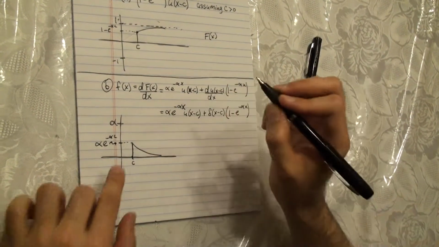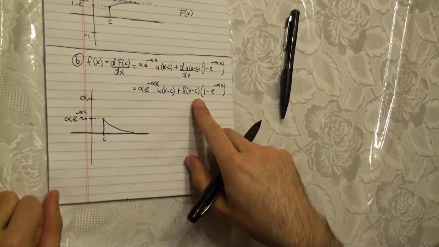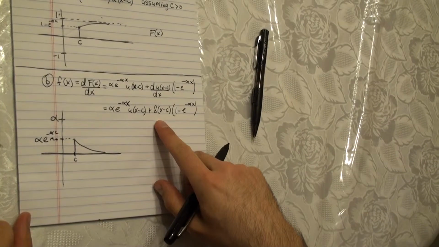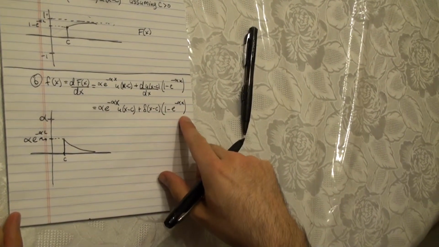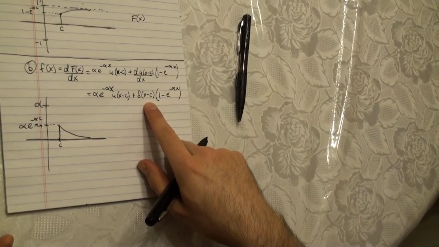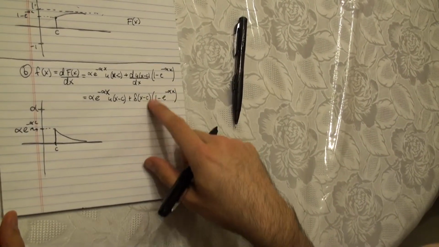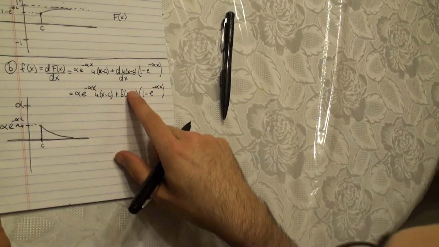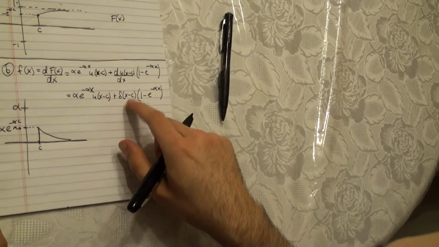That's this point here. I'm just drawing a little arrow there. Now we're going to add the delta function times this piece right here. Well, the property of the delta function is that if I multiply the delta function by another function, it's just going to be the function evaluated at the place where the argument of the delta function is 0.